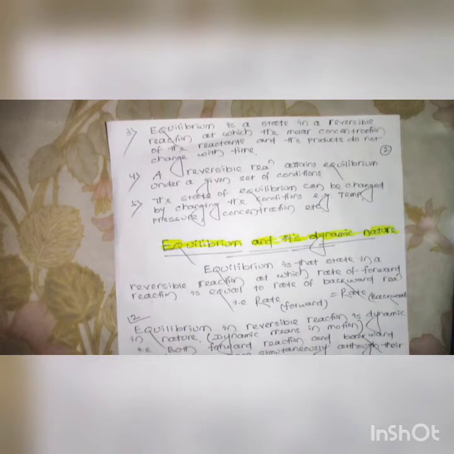Okay. Now, what is the meaning of molar concentration? Molar concentration means number of moles per liter of the solution, either of the reactant side or the product side. That means in gist, during the state of equilibrium of a reversible reaction, molar concentration of the reactants and products are not changing with respect to time period.